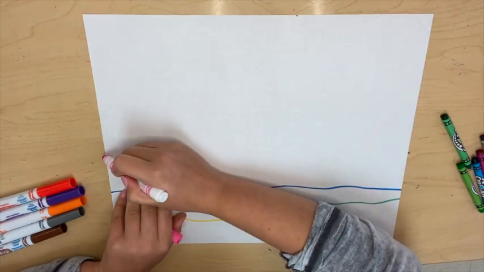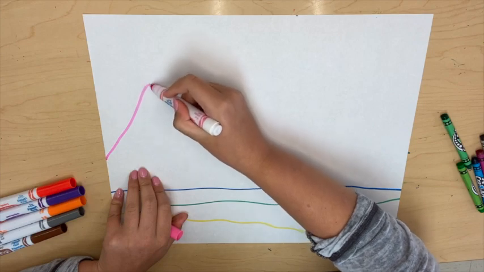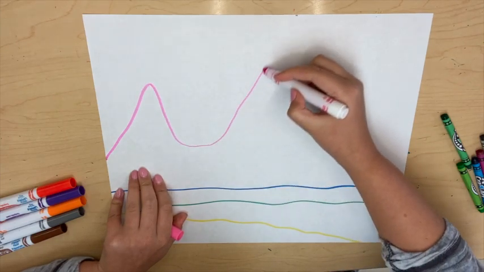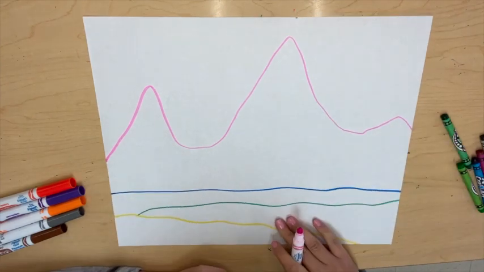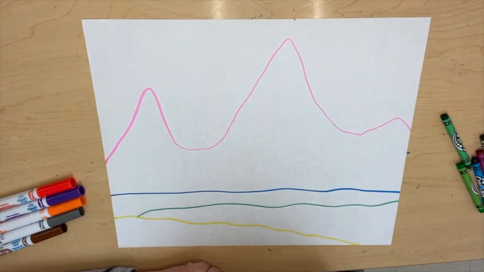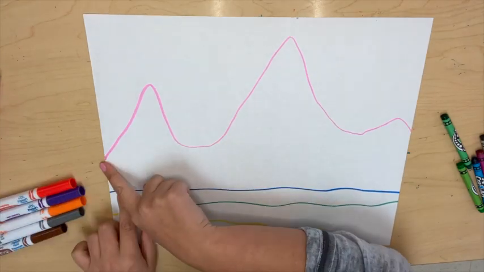So I'm going to start with pink. And what I'm doing is I'm just kind of going up and down, up and down. Just like that. Now I have kind of a mountain range. And remember, I have touched end to end.